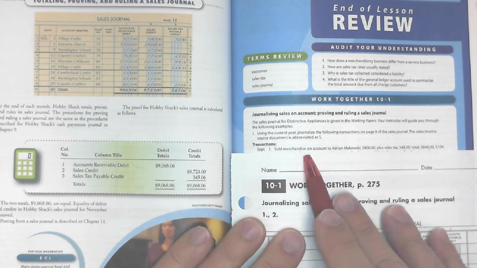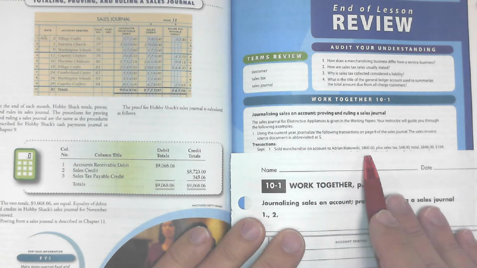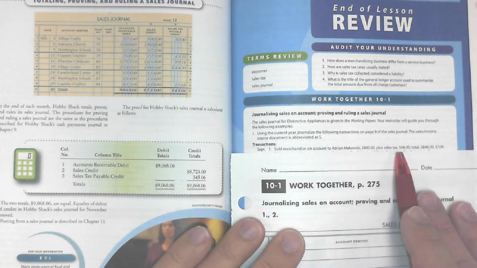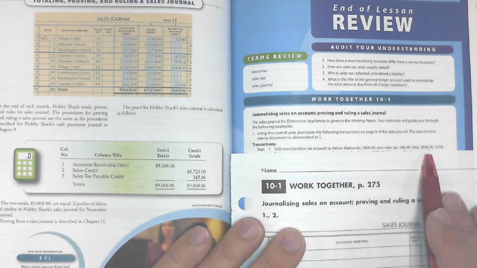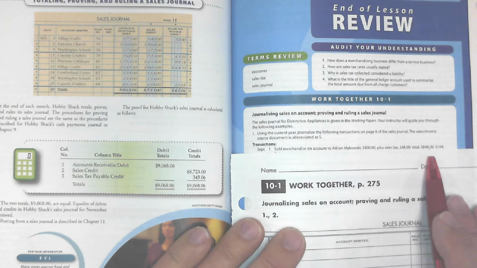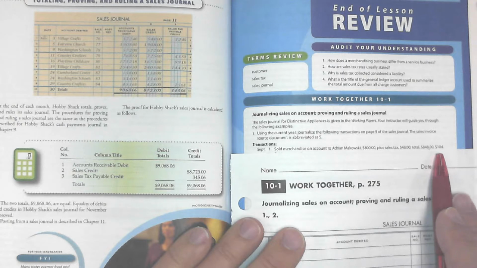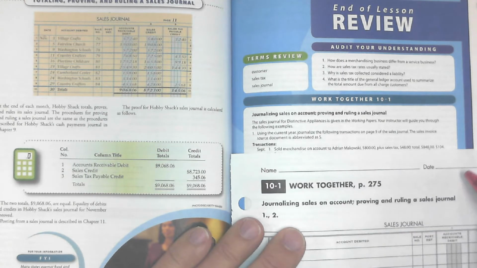September 1st, sold merchandise on account, $800. Sales tax is $48. So the total is $848. Our sale number is 104.